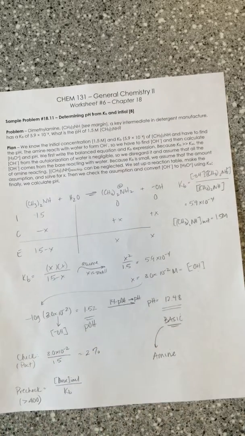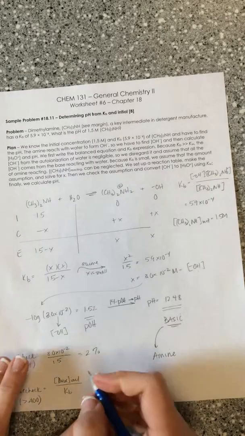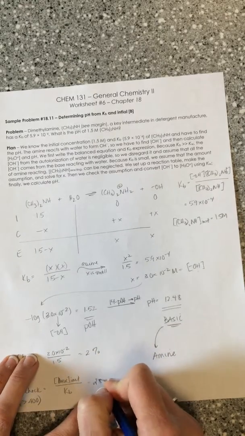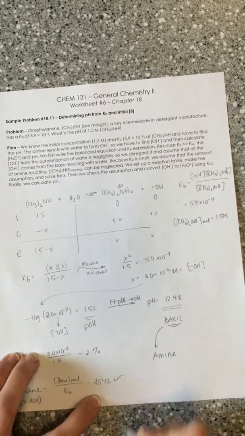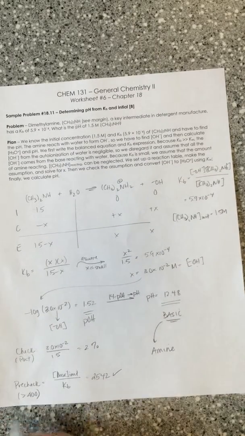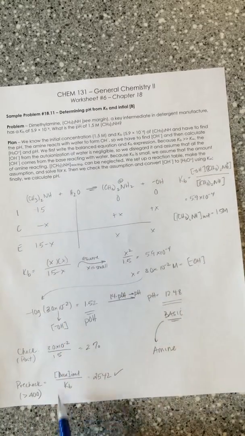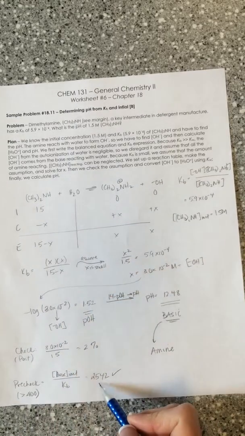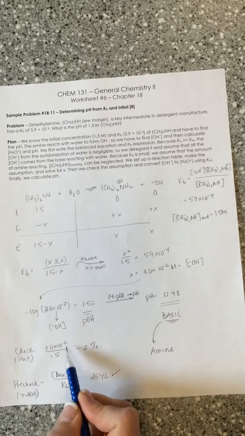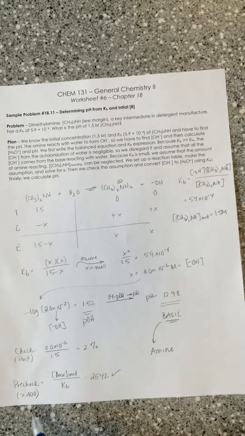So we had 1.5 divided by our Kb, which is 5.9 times 10 to the minus 4th, and this equals 2,542. Definitely greater than 400. So if you want to do a pre-check before you start, that's valid for your assumption. Or if you make the assumption without the pre-check, you need to do your post-check to figure out that it's less than 5%.